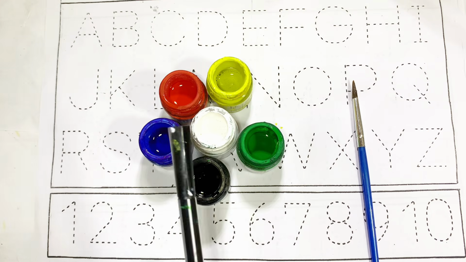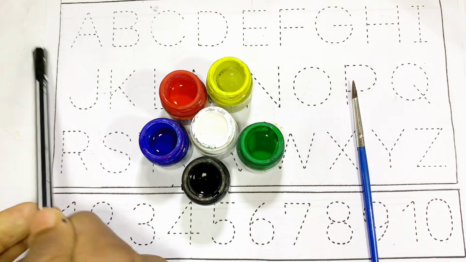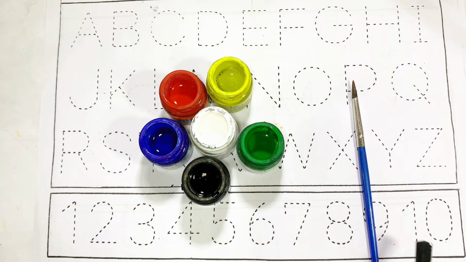Today we learn and draw capital letters, alphabets A to Z and numbers 1 to 10. So kids, let's learn the names of the colors.